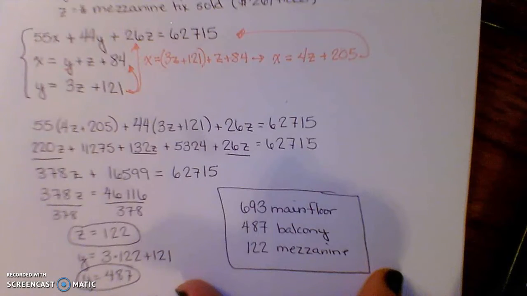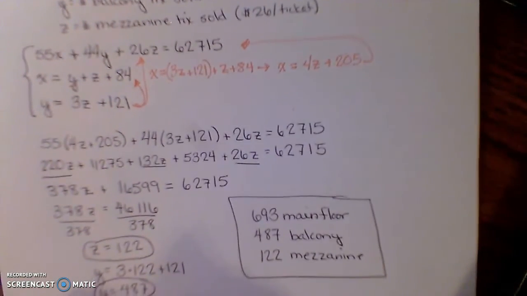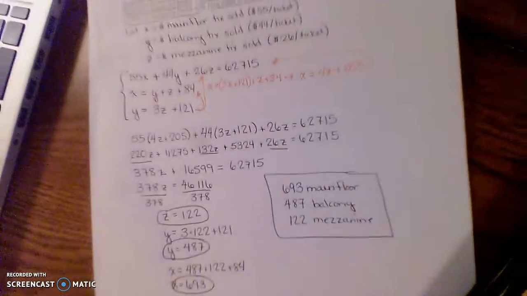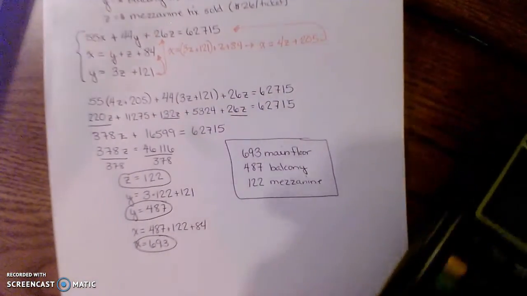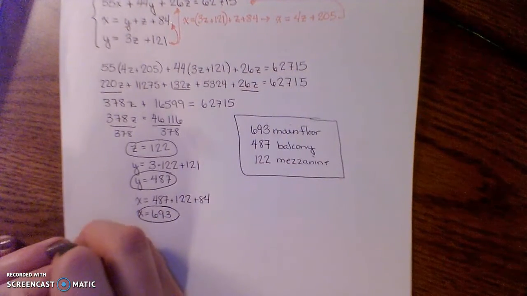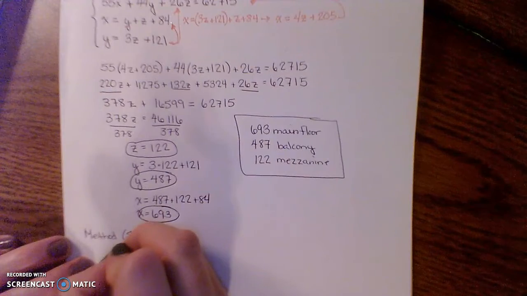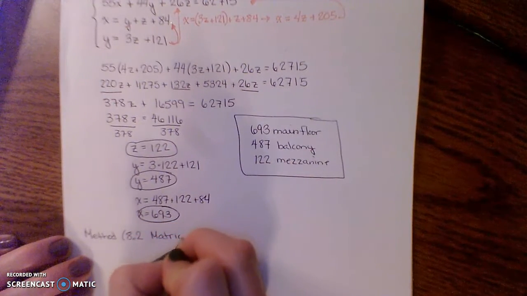And again, usually when I have 3 or more variables, I might not choose to do substitution just because all of this kind of takes a long time. Let us actually look at the second method. So I am done with this problem. We have our answer, but I would like to talk about method 2. This is the method that we're going to learn in section 8.2 on matrices.